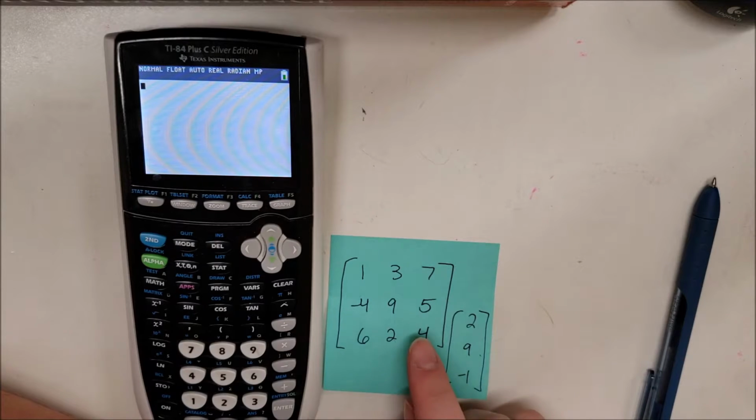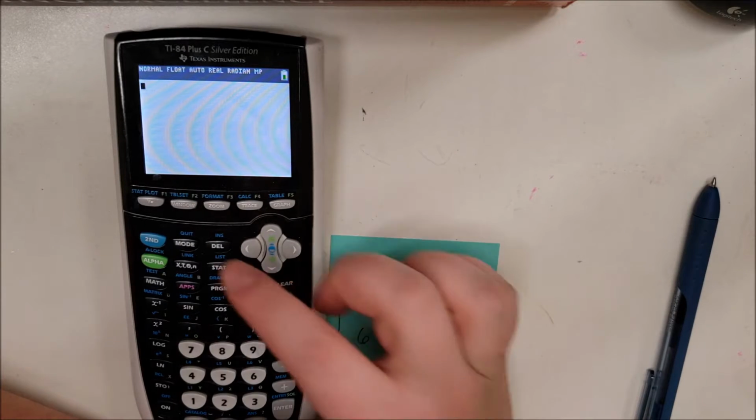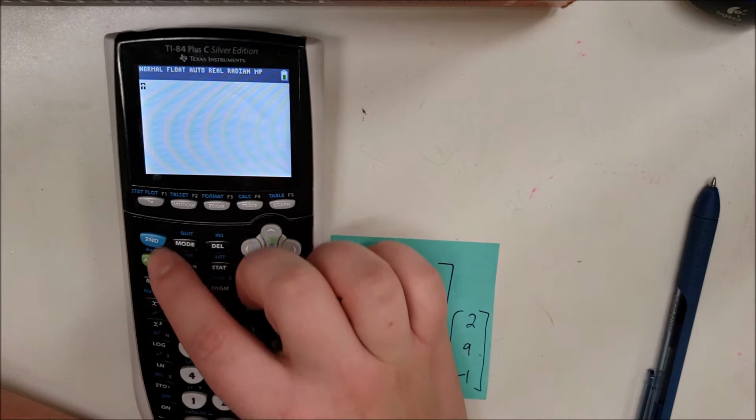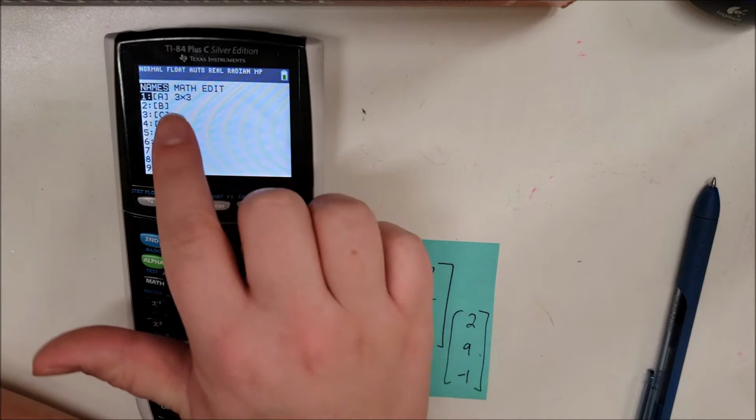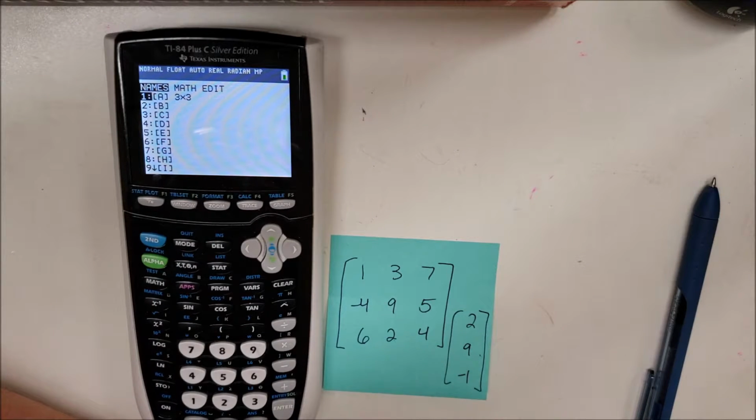So now if I want to use that matrix, I'm going to go back to the matrix menu. So second, inverse. And now you'll see under my names column, I have a 3x3 matrix listed. That's the one that we just created. If I want to use that matrix, I'm going to highlight it and press enter. Now you'll see that that matrix is sitting in our calculating screen. So now we can multiply numbers by it. We can find the inverse of it, anything that we're going to need to be able to do with our calculator. So in this case, I'm going to find the inverse.